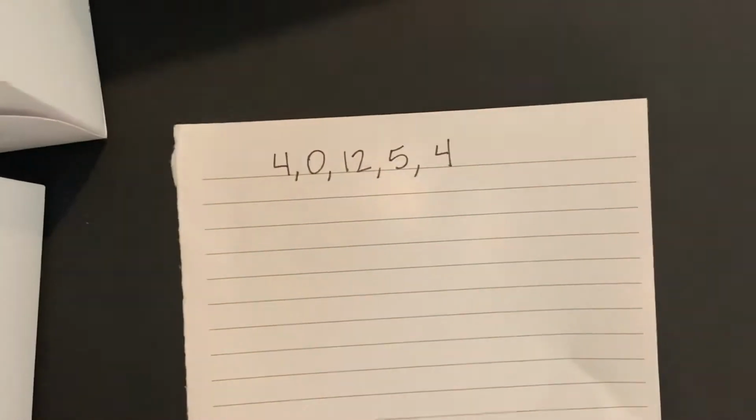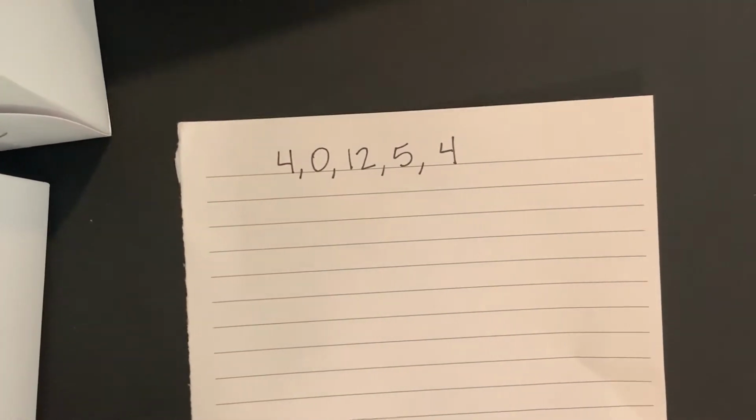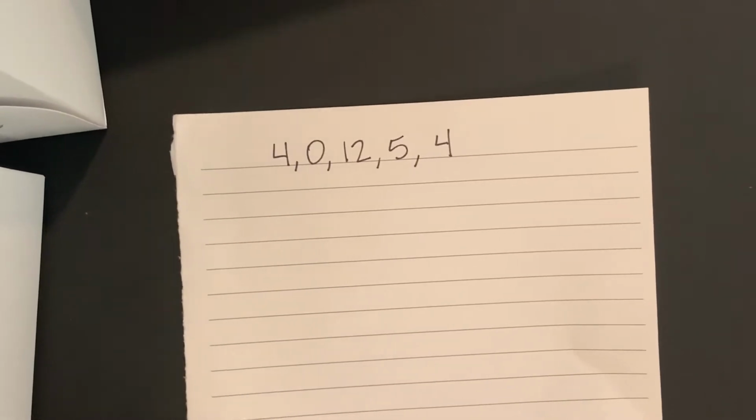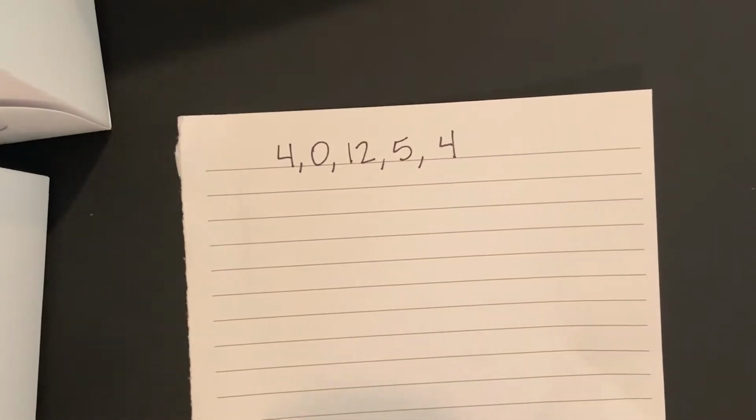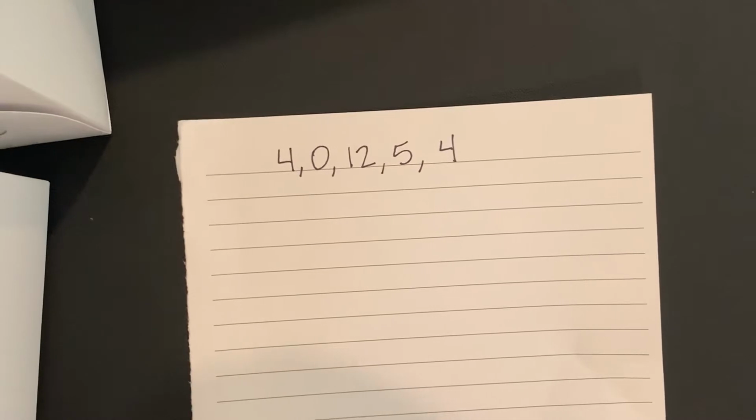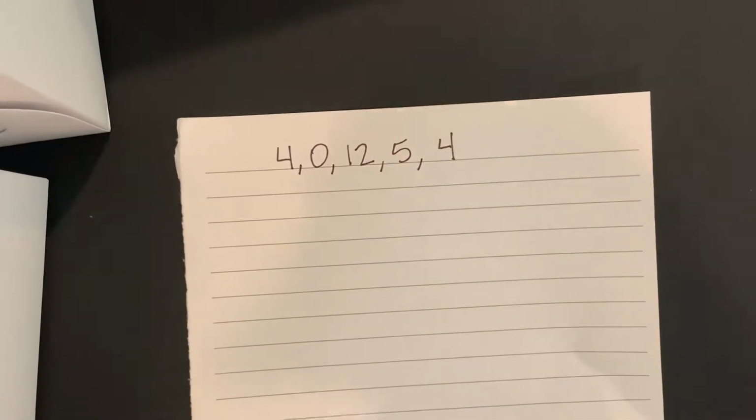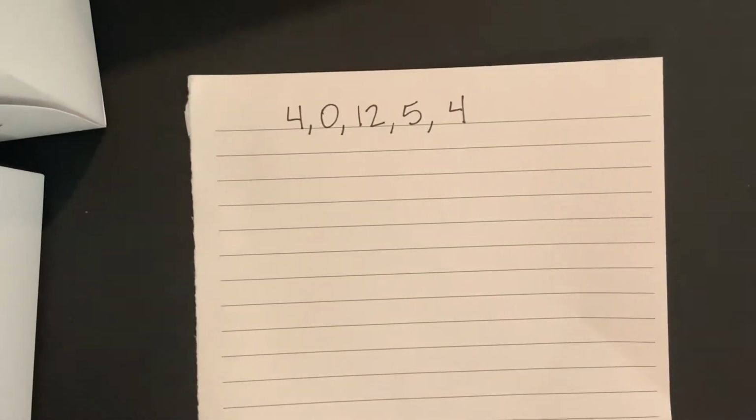So this week we're kind of starting to do something new with mean, median, mode, and range. So I wanted to kind of show you guys me working some of these out because I think that will help you. So I've got a set of numbers here. And the first thing we're gonna do is we're gonna talk about mean.